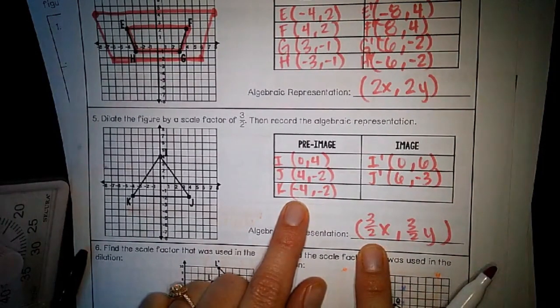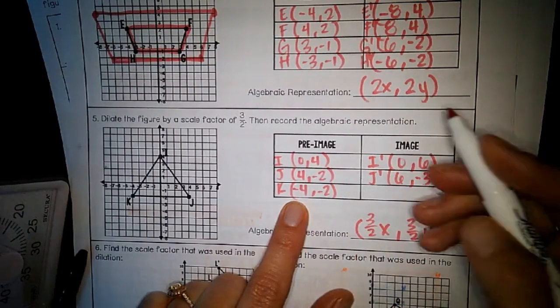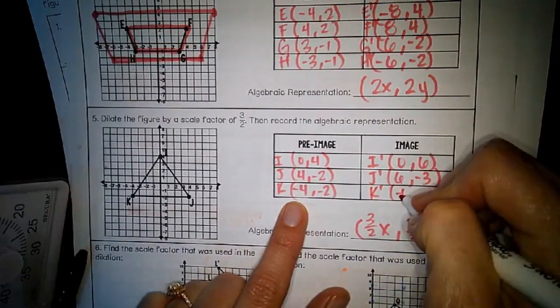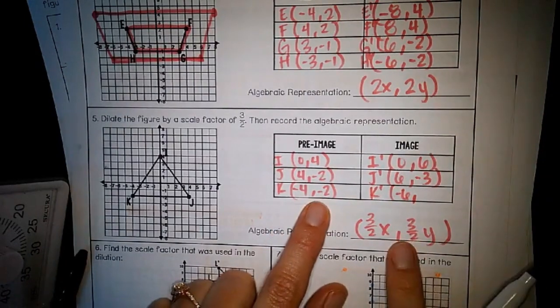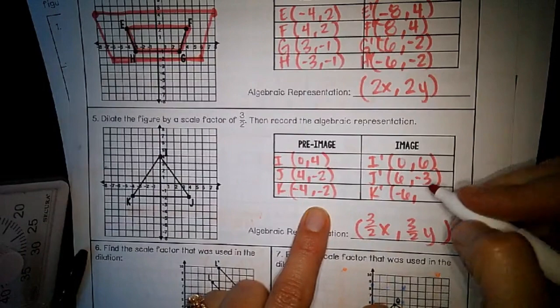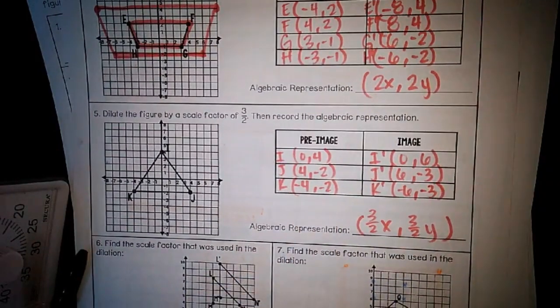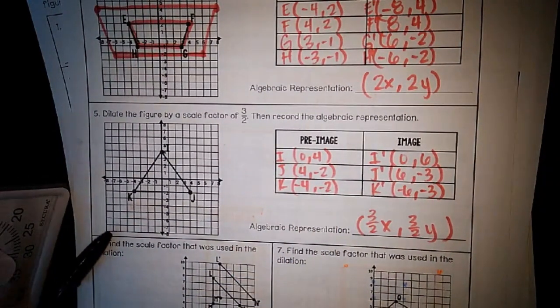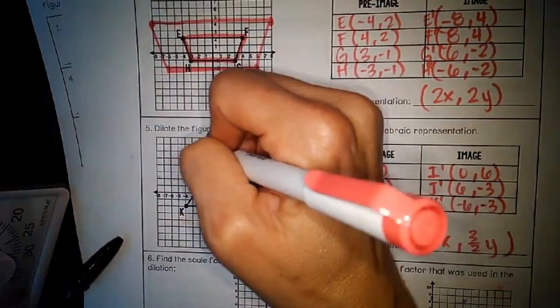Ready? Negative 2 times 3, negative 6. Negative 6 divided by 2, negative 3. Okay? So if we were to plot this on our graph, it would be at 0, 6, 6, negative 3, negative 6, negative 3.